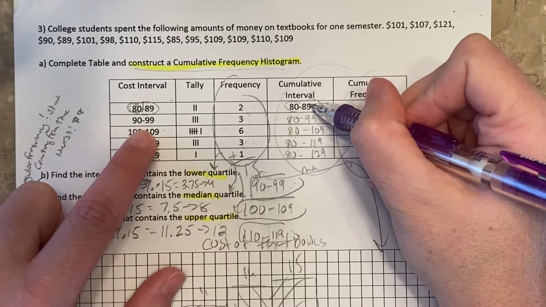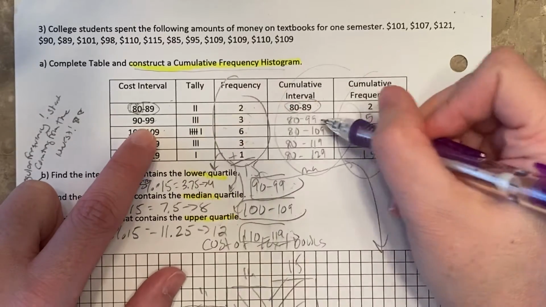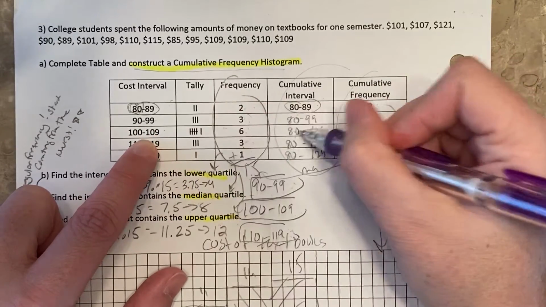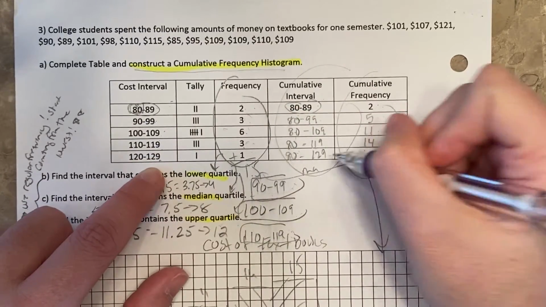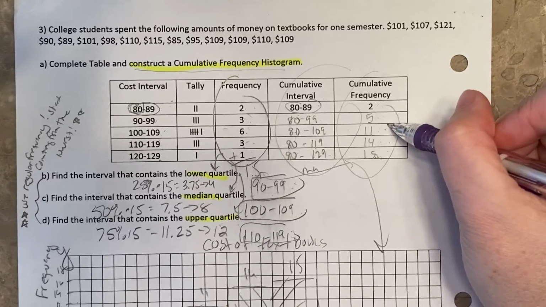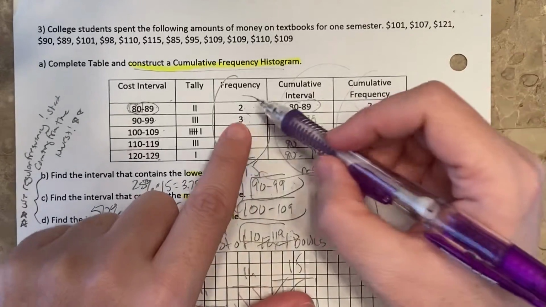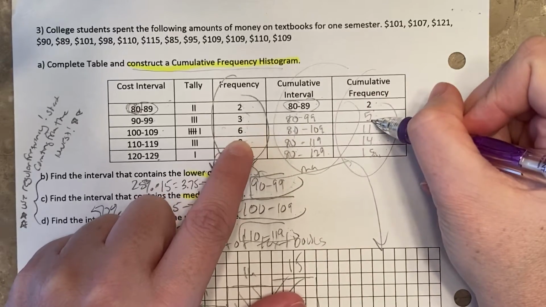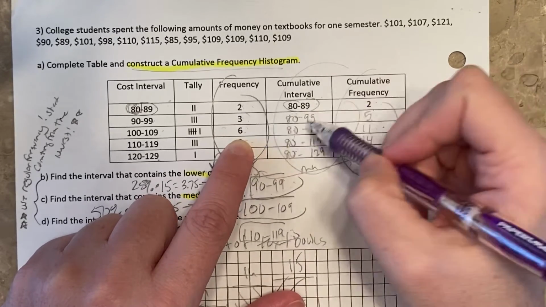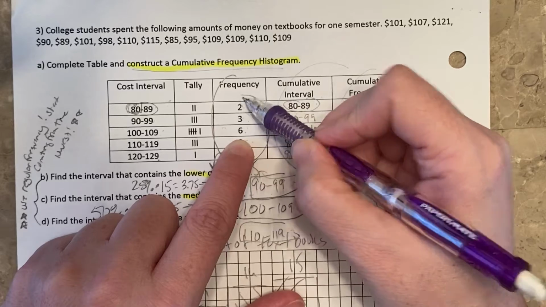So 80 to 89. Then it'll be 80 to 99. And then it'll be 80 to 109, 80 to 119, and 80 to 129. That's how you make your cumulative intervals. And then to get these numbers, you basically just add. That's what I told you yesterday. So the first one's always going to be the same. Now add 3 plus 2, we get 5. 6 plus 3 plus 2, because it's at this point and back, this point and previous.